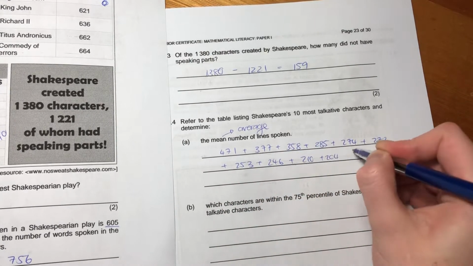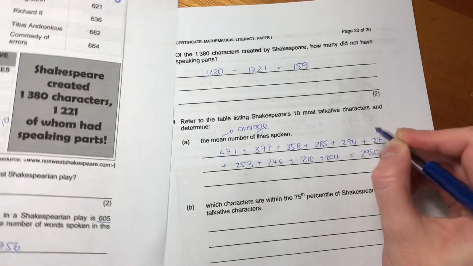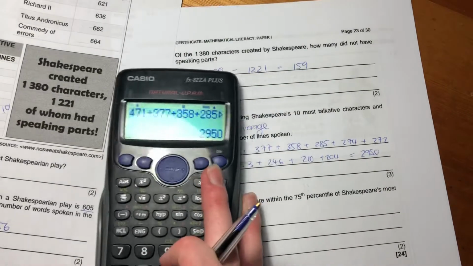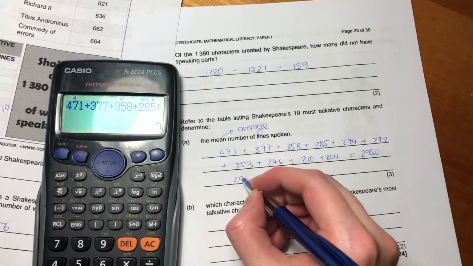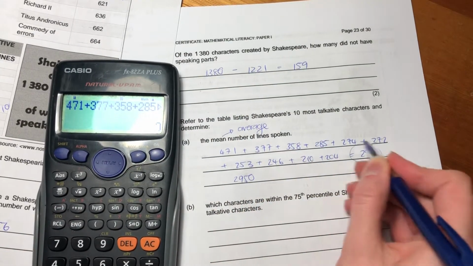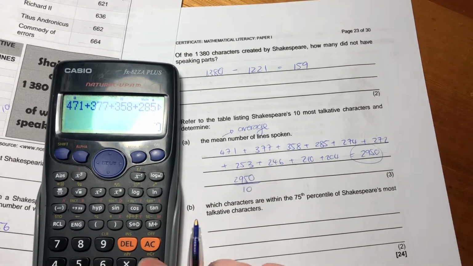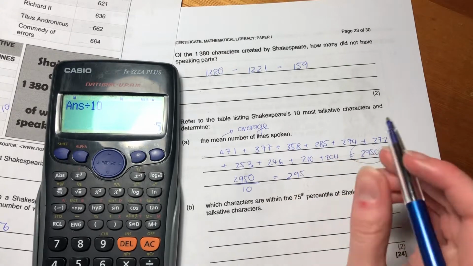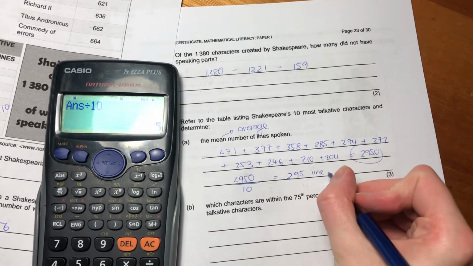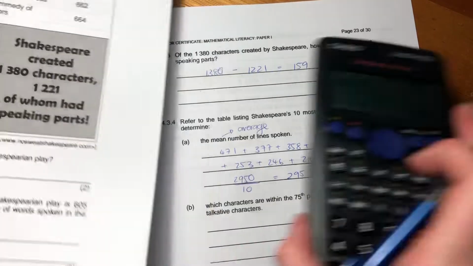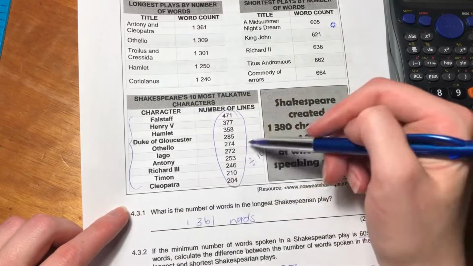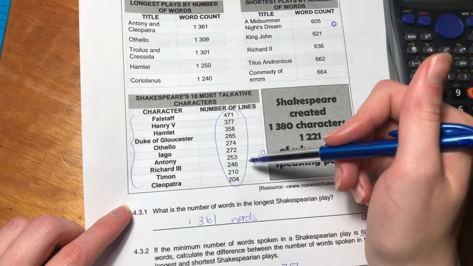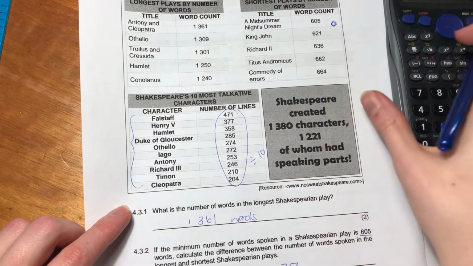Okay, and we said that equals 2950. Okay, we have that over there. But what did I say to you? We have to divide it by the number of people that actually went into calculating this amount, which is 10. So we divide it by 10, and the average number of lines we would expect for someone to speak, had we chosen someone randomly from this list, would be 295. Okay, but that's how we do an average. It's the expected value.